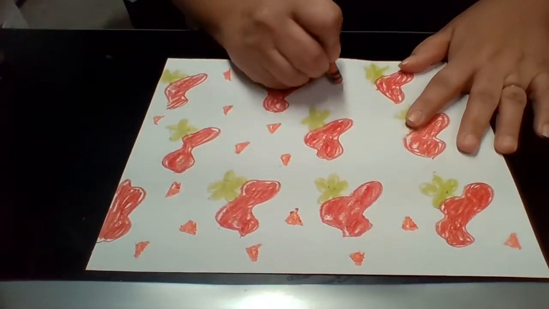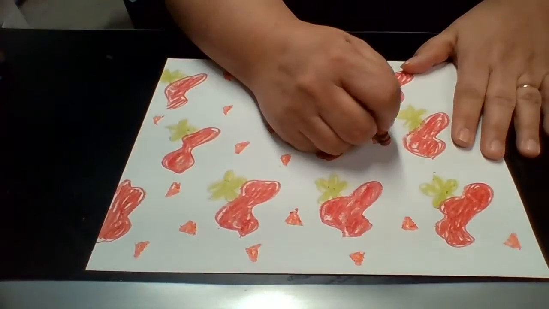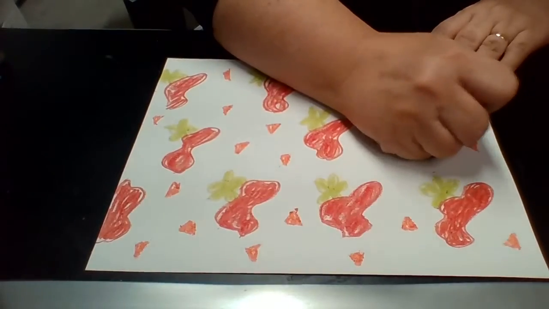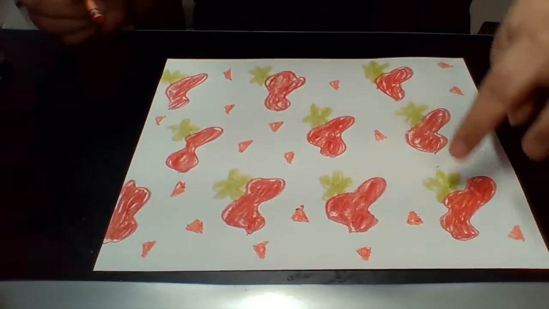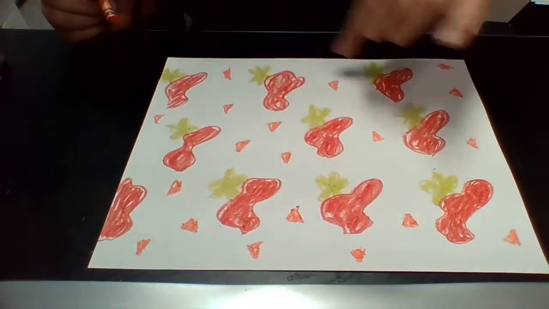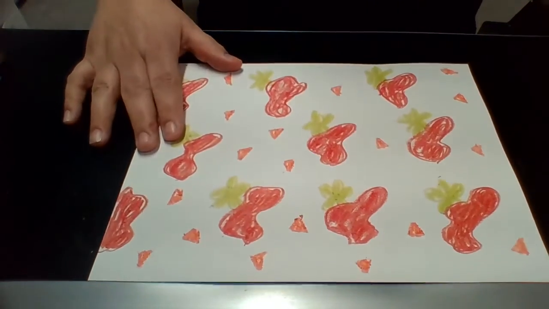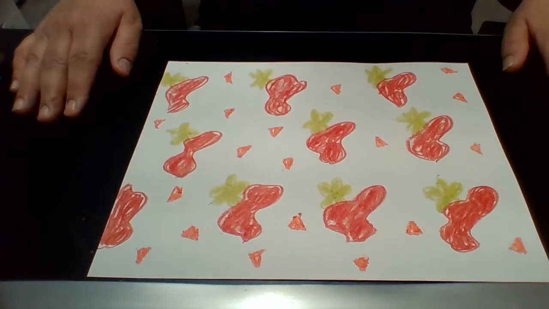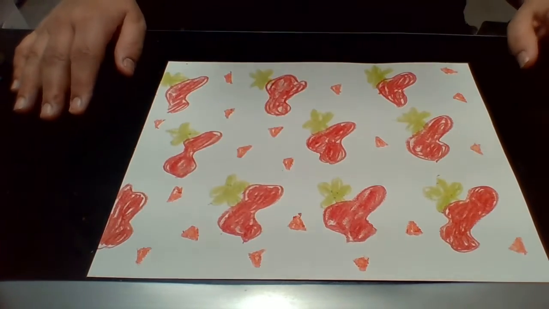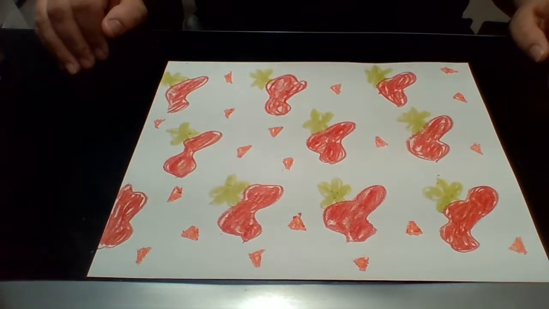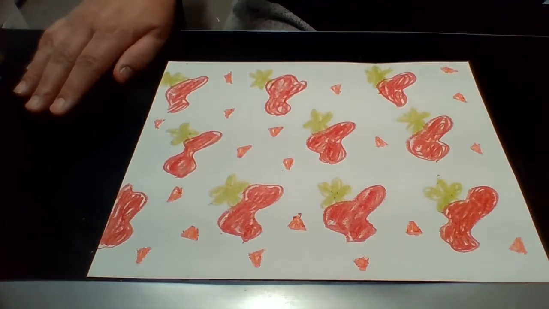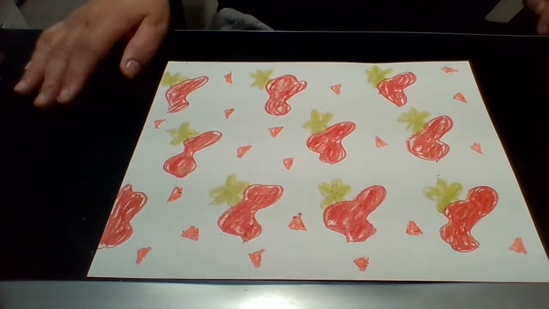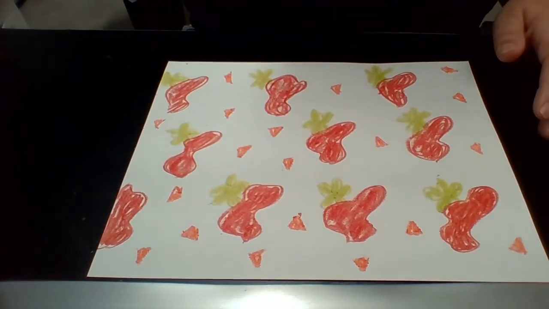I don't want 3 large shapes. I don't want 3 small shapes. I want 3 different shapes: large, medium, and small, and I want one overlapping. Alright, here is my textile design. The next phase will be to add another layer of color. For that, you're going to need plastic, some form of plastic.